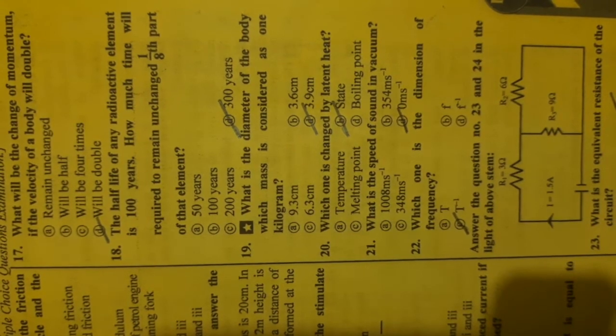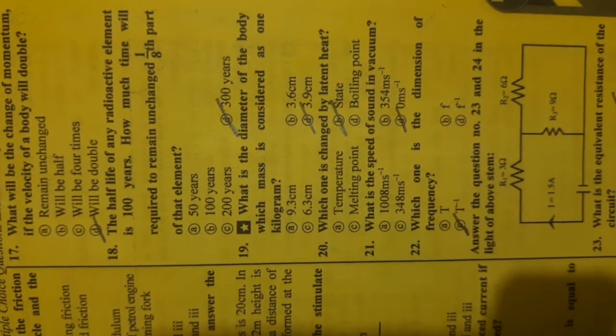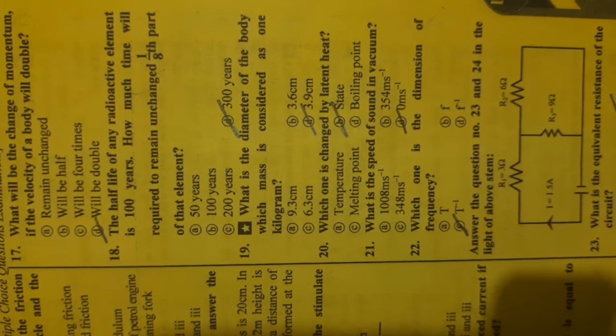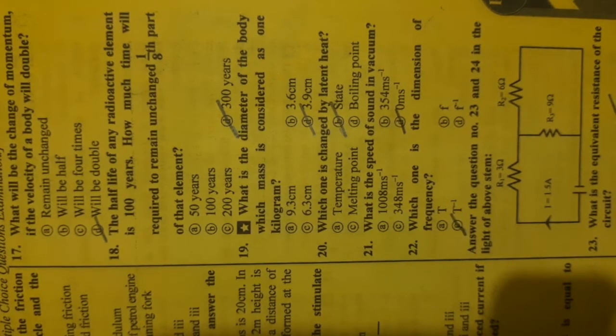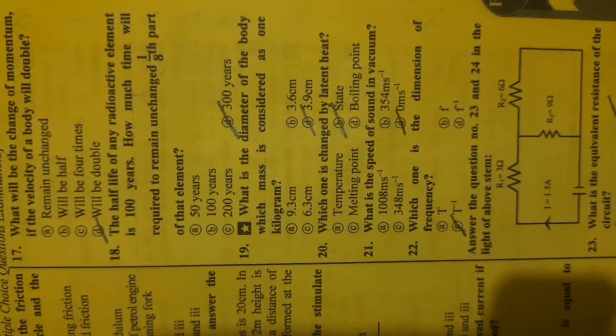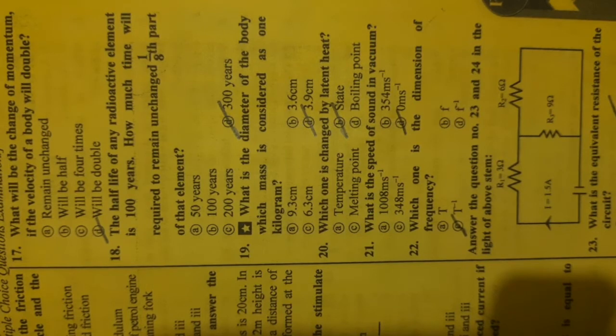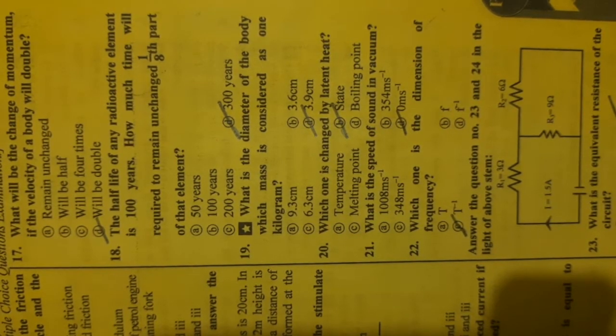Question number 17, what will be the change of momentum if the velocity of a body will double? Here the answer is D, will be double. If the velocity of a body will double, the momentum is double.